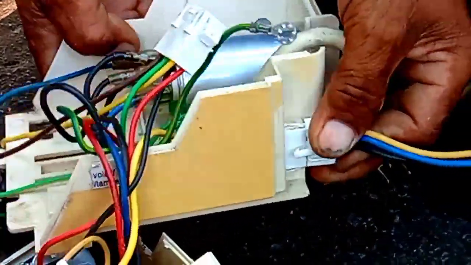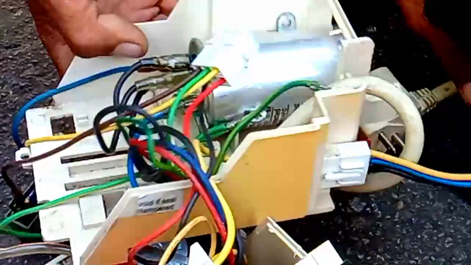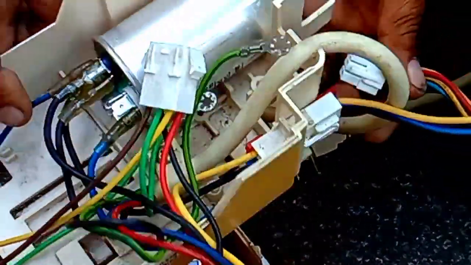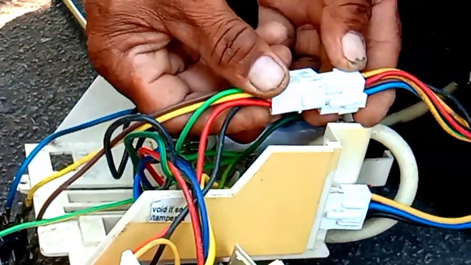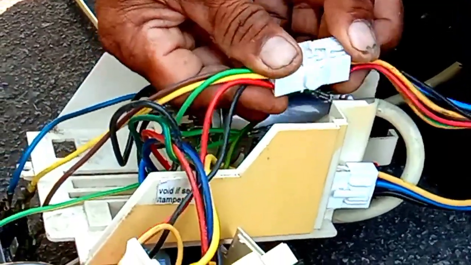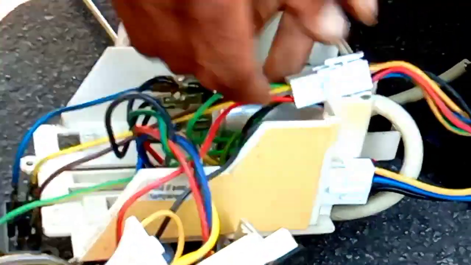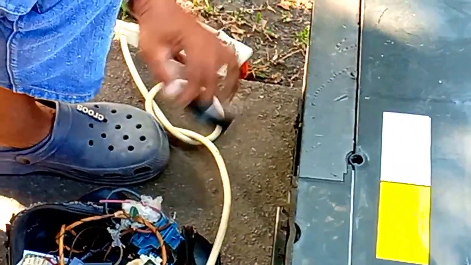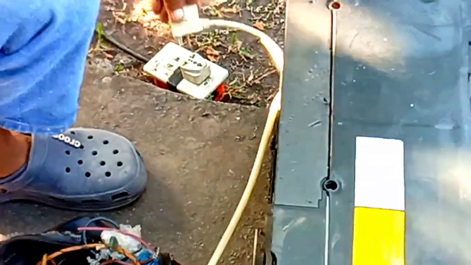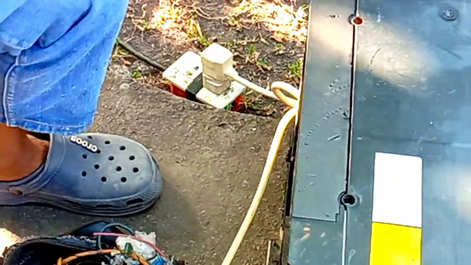The fan capacitor we provide is 2.5 microfarad. Then the compressor capacitor is 25 microfarad. So that's it. We need to individualize the fan and compressor capacitors. We're going to use those to run the fan motor and the compressor. So that's it. The problem is the fan capacitor. We need to change it because the fan capacitor is changing value.